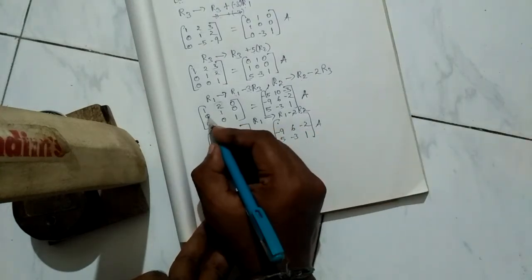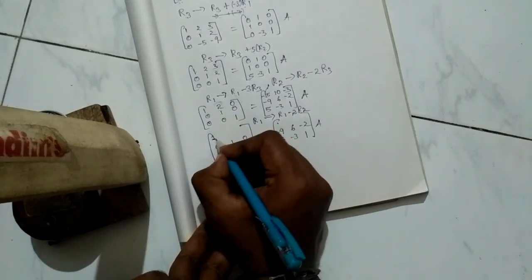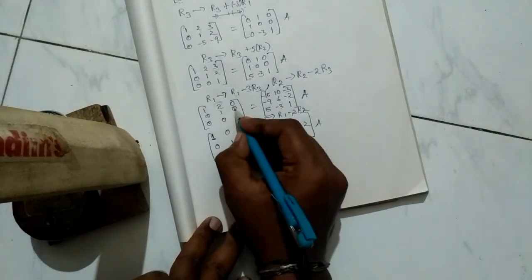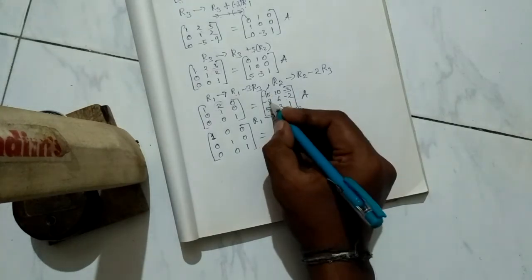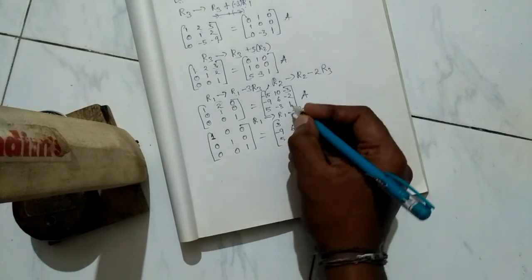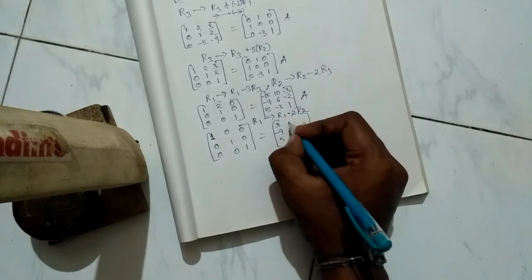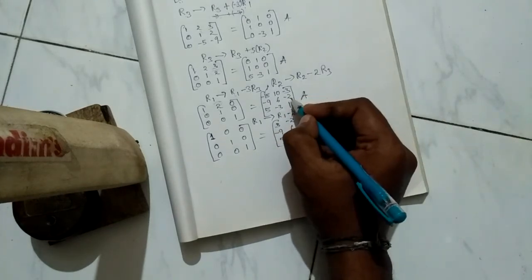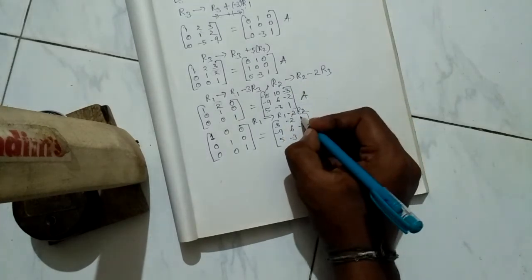So multiply by minus 2, adding with this one 1. Multiplying by minus 2 and adding with this one, 0. Both are 0 means 0. Multiplying by minus 2 and adding with this one, if you multiply by 18 plus this one will become 3. Multiply by minus 2, it is minus 12, plus 10 is minus 2. Multiply by minus 2 it becomes 4, and adding with this one, 4 minus 3 is going to be 1.